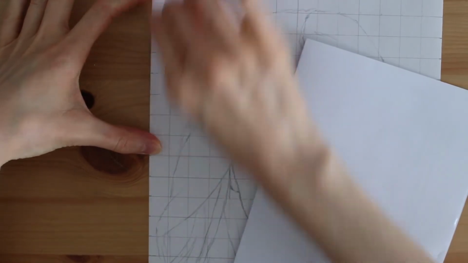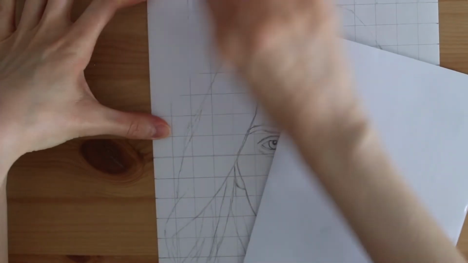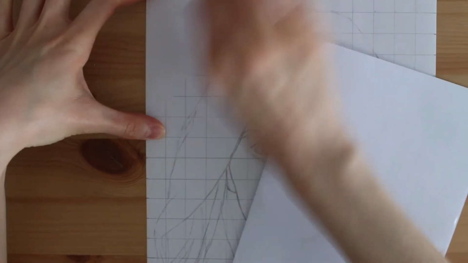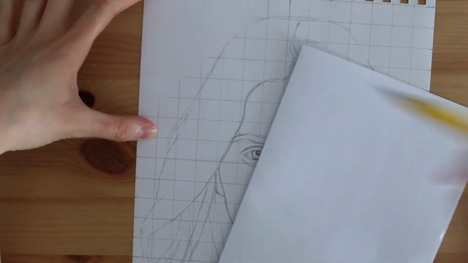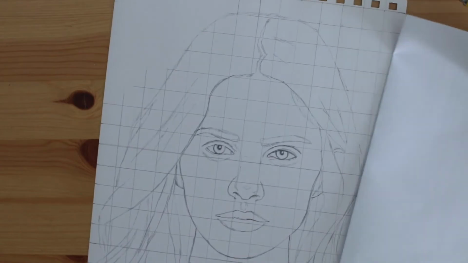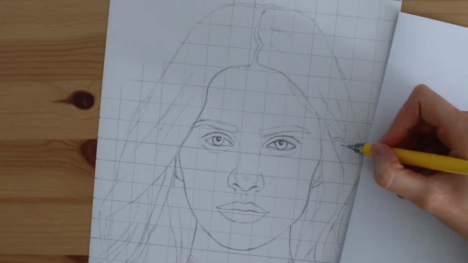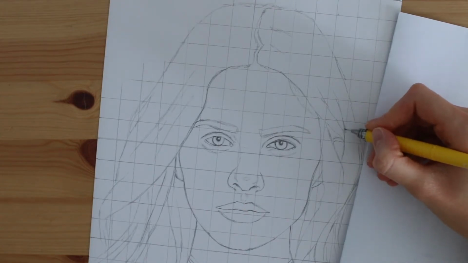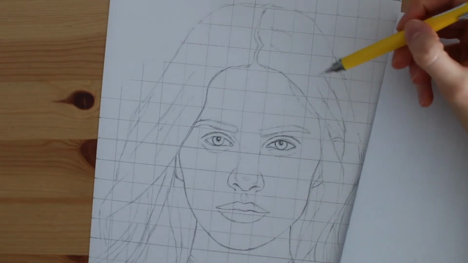I think it's best to use a kneaded eraser because they just erase everything so much better than a regular eraser, in my opinion. And you can also shape it into any size you want. But if you don't have a kneaded eraser on hand, a regular eraser works fine too. But if you're really serious about drawing, I would highly recommend you to get a kneaded eraser because they are amazing.